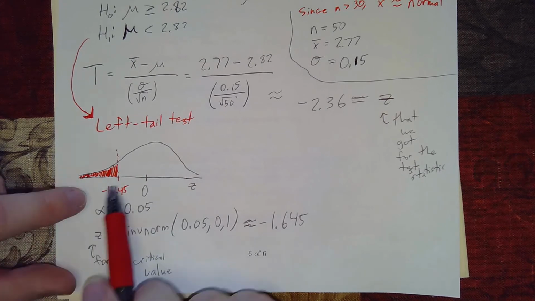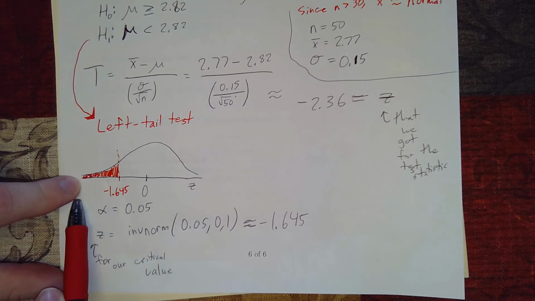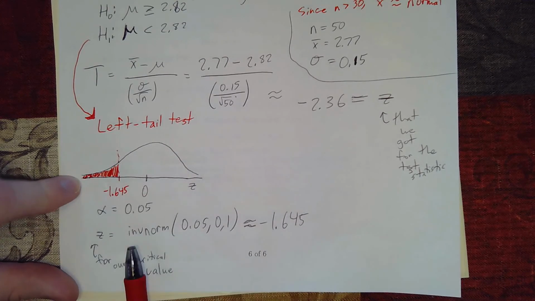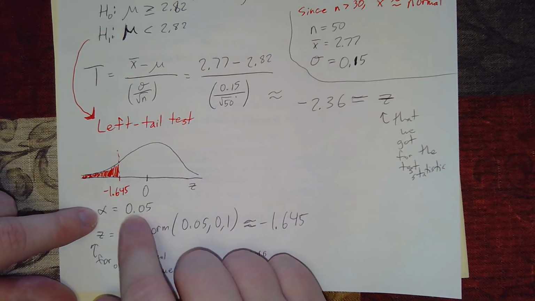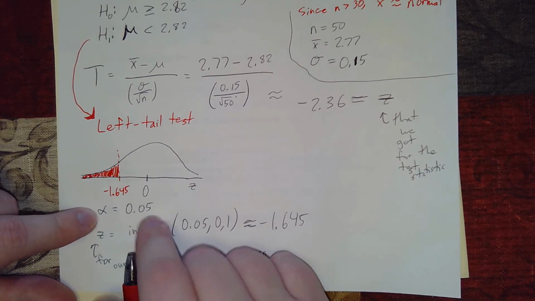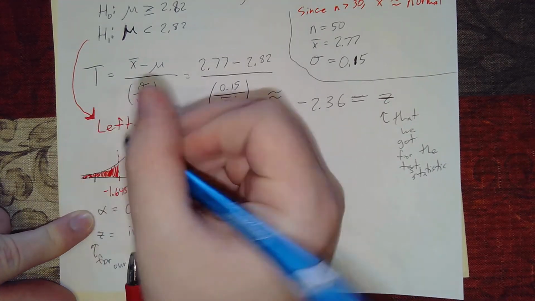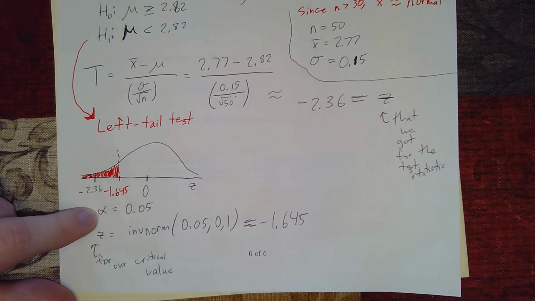If we ended up having a value that was more extreme than that, then as we move further this way, there's less than 0.05, or 5%, of the area under the curve. Note that our test statistic was negative 2.36.